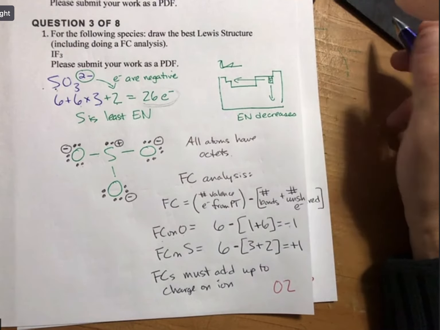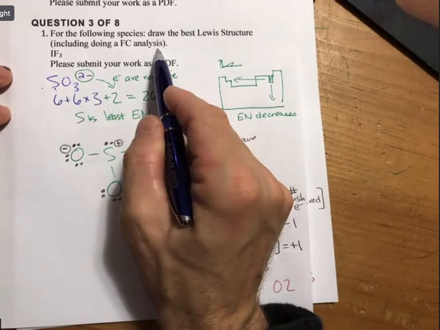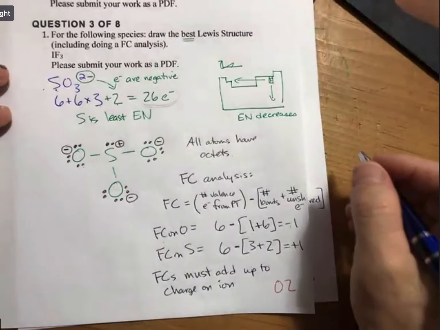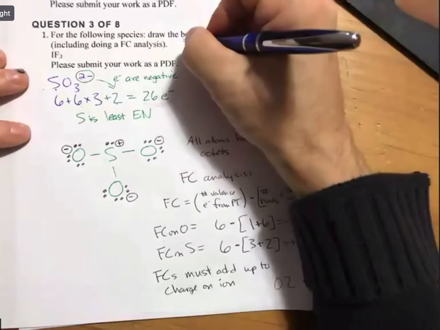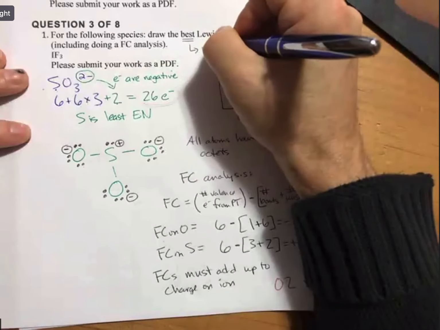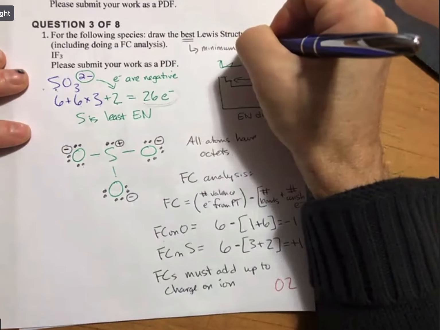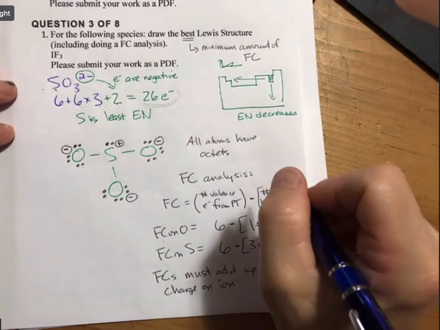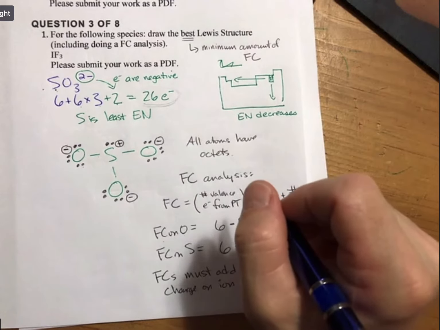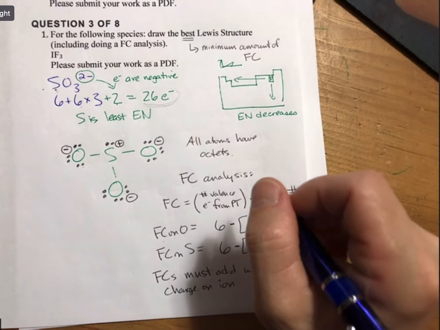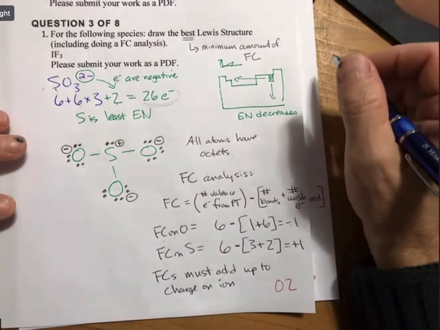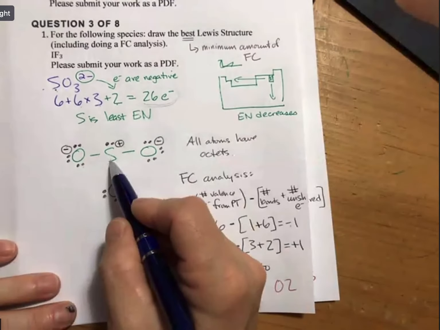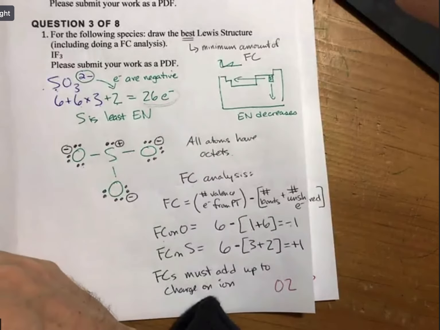Now, when it says doing a formal charge analysis, and it says draw the best Lewis structure, the best Lewis structure has the minimum amount of formal charge. And there's one thing we can do to minimize the formal charge for this one. And does anybody remember what that is from the lecture outlines? And it's specifically for sulfur and some elements.